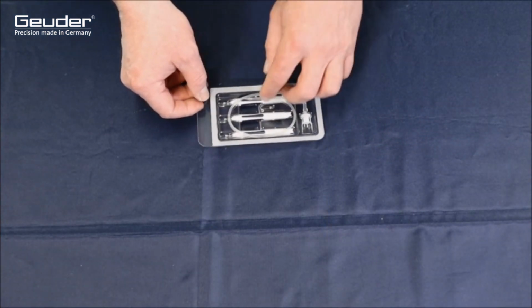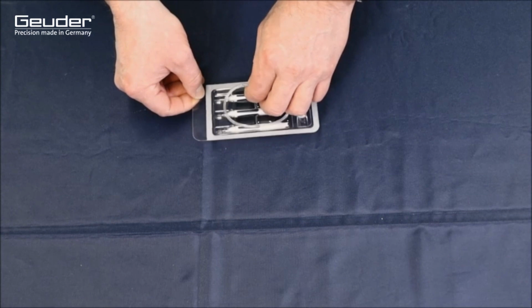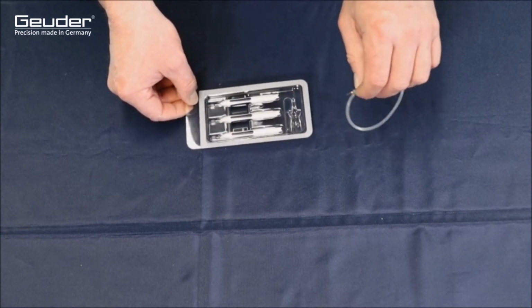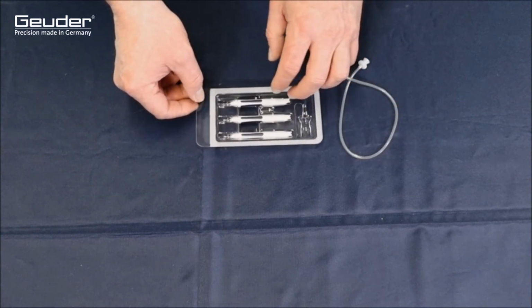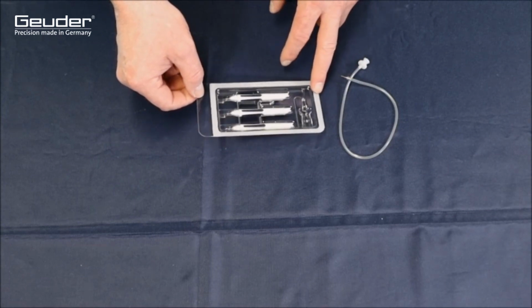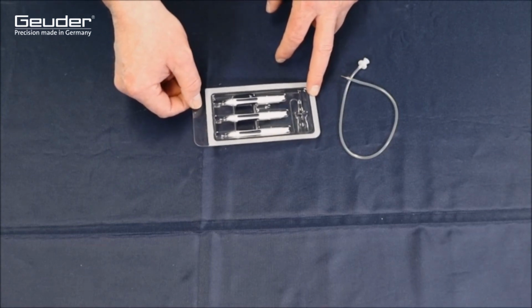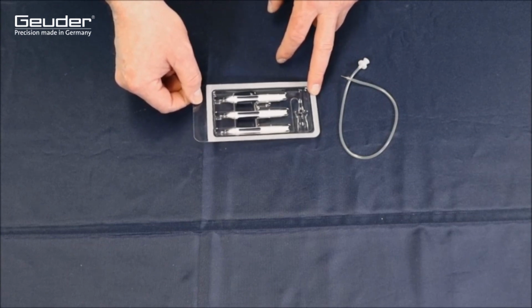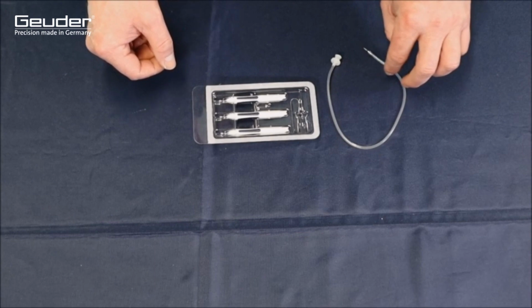The trocar set includes 3 trocar lances, as 3 approaches to the eye are required as standard. A first access serves to accommodate a light guide for endoillumination, the illumination of the inside of the eye. A second access is intended for the respective working instrument. Initially, the pneumatic vitrector will be used here.